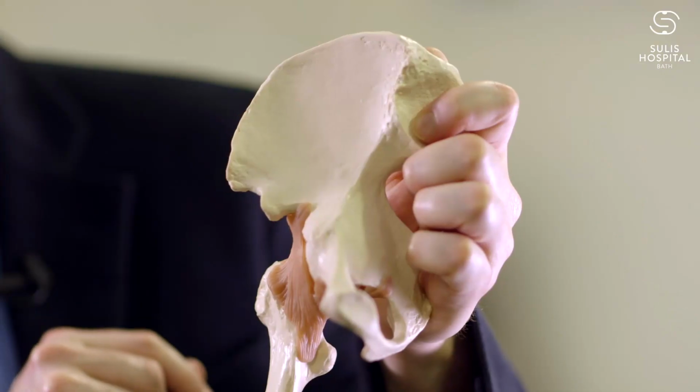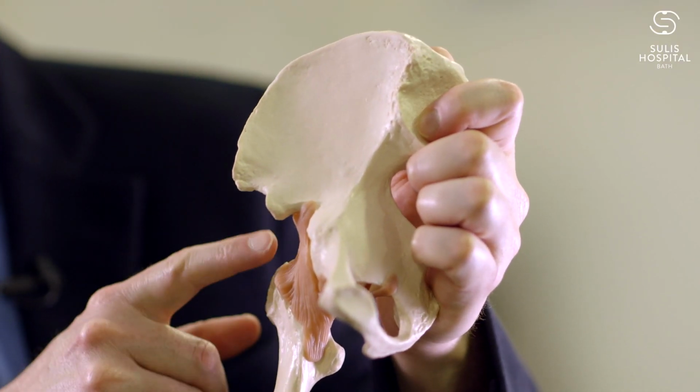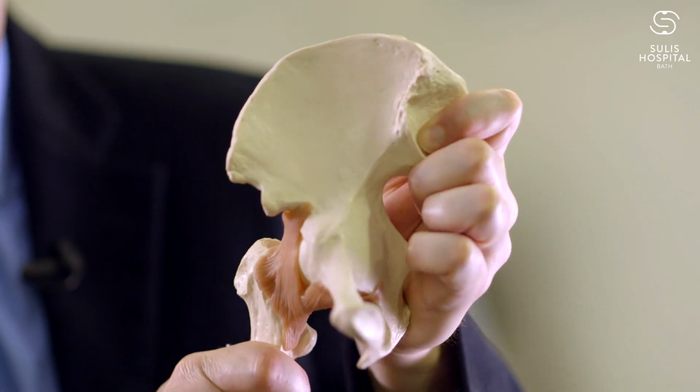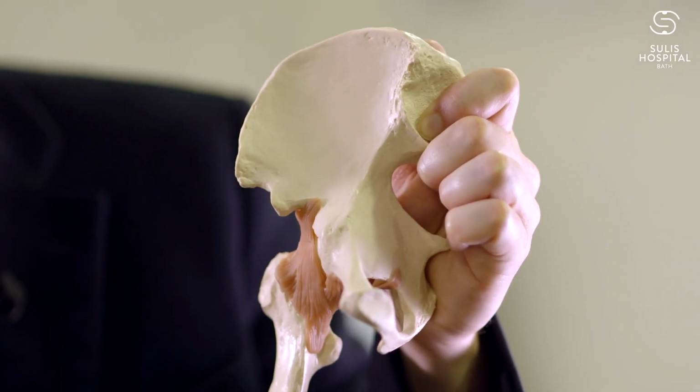Looking at our model of the hip joint, the pain can either come from within the joint itself, through perhaps arthritis, perhaps through impingement, and essentially impingement is an abnormal movement. So at extremes of movement, the bone can impinge, causing damage and causing inflammation.